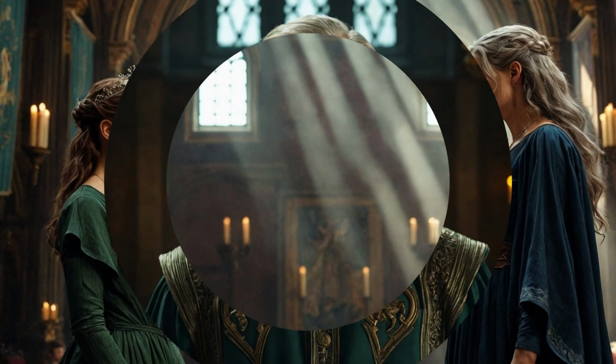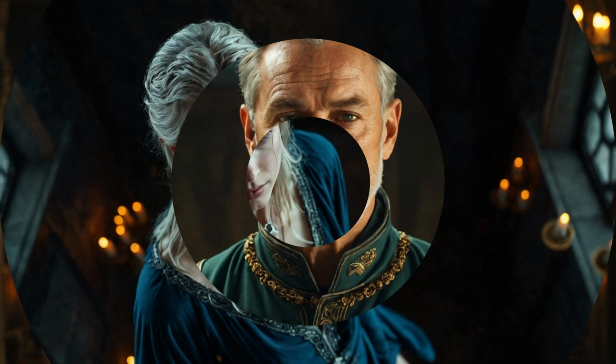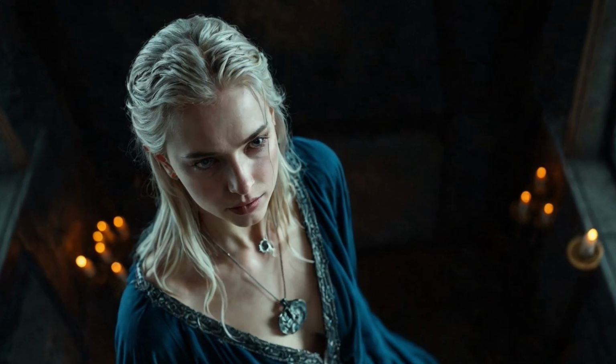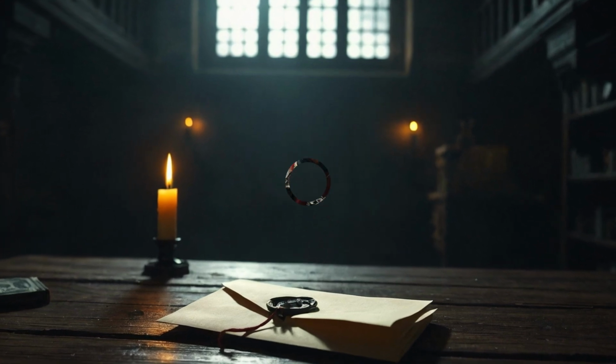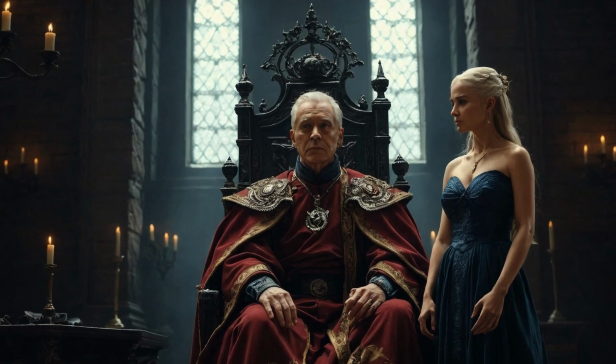The Greens gain the upper hand, and Rhaenyra is forced to flee King's Landing. Her downfall is swift and brutal. In a final act of betrayal, she is captured and fed to Aegon's dragon, Sunfire, ending her claim to the throne. The legacy of the dance.